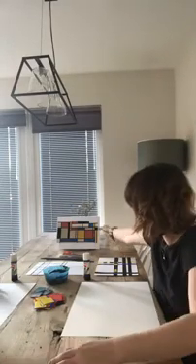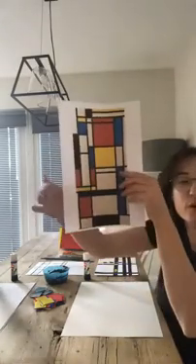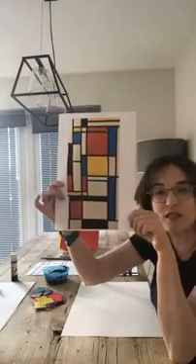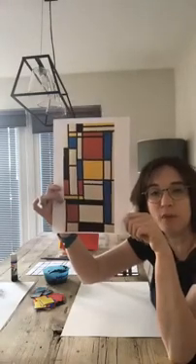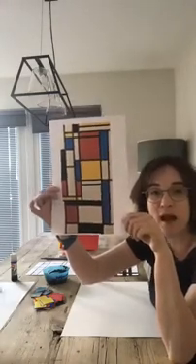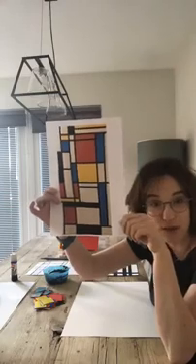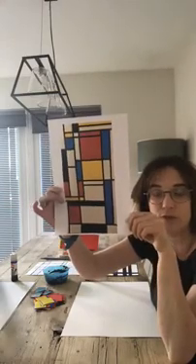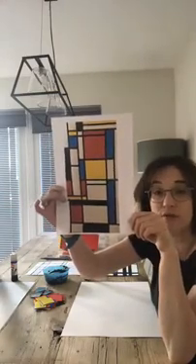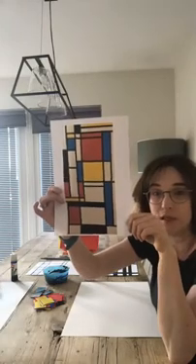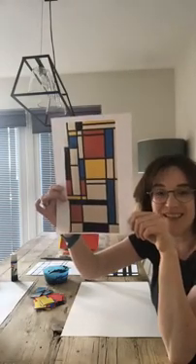So, I printed this off last night. This is the picture that we're going to be using as our inspiration today. It's by a man called Mondrian, who was an abstract artist from Holland. From a very, very long time ago. And he was a fantastic painter. He painted lots of trees and lots of different things.